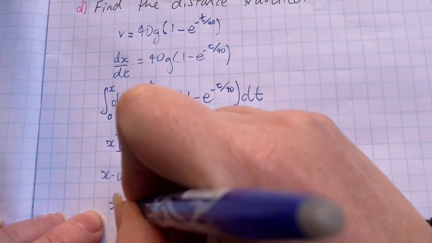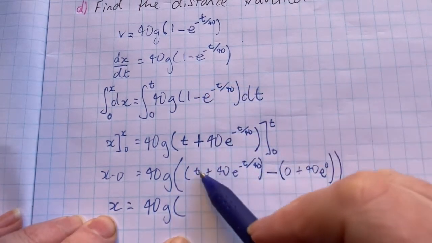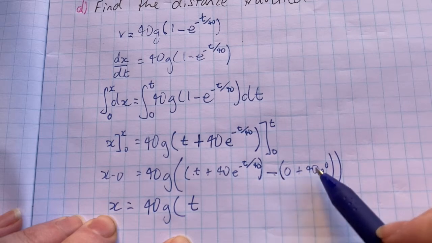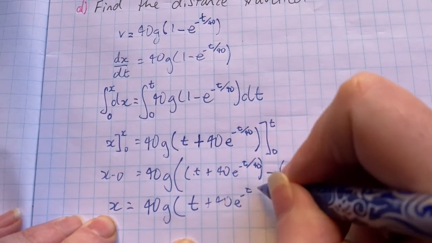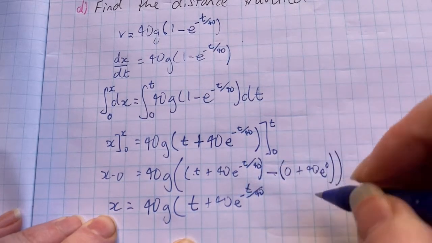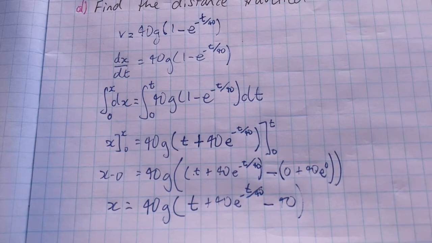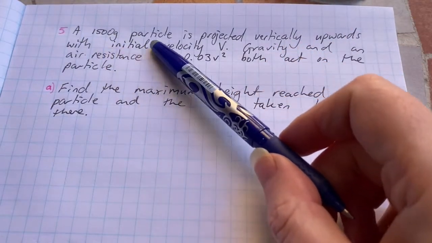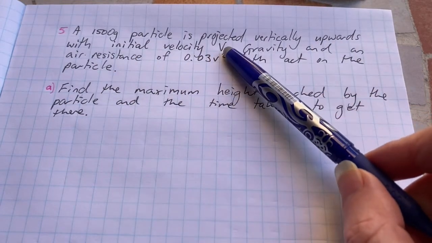So x is equal to 40g, we've got a t there. Now that's just a minus 40, so plus 40e to the negative t on 40, minus 40. There's our equation.